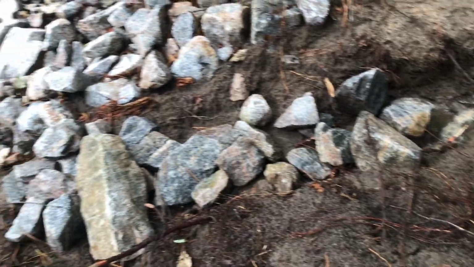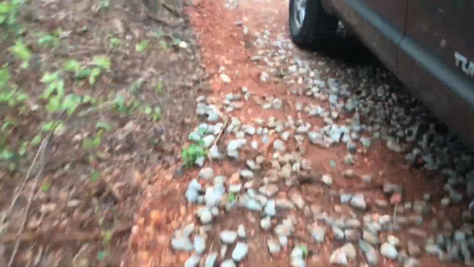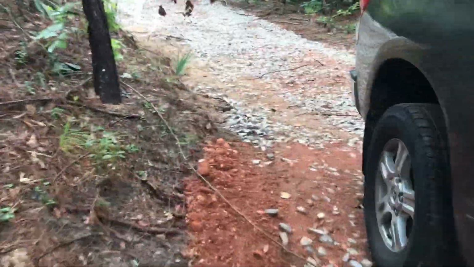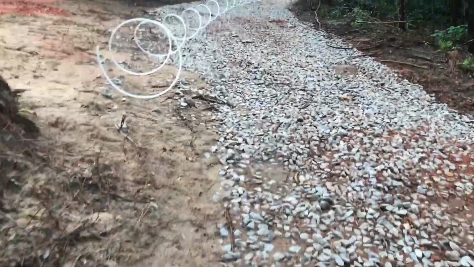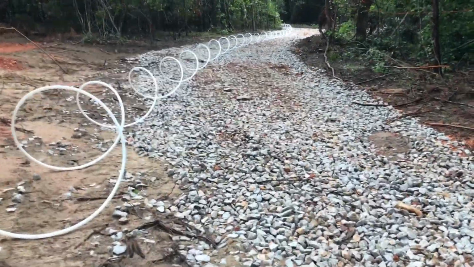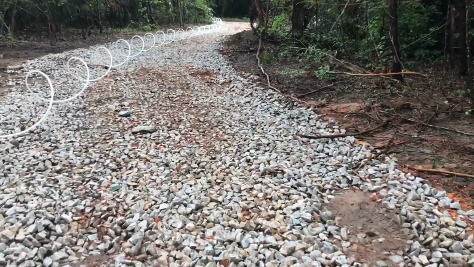But this is just the basics. You don't have to go overboard like me and put a 24 or 22 foot culvert in there, but you know, this is how you deal with water issues. And this is how I dealt with water issues. Hope it helps. This is me installing a water line.